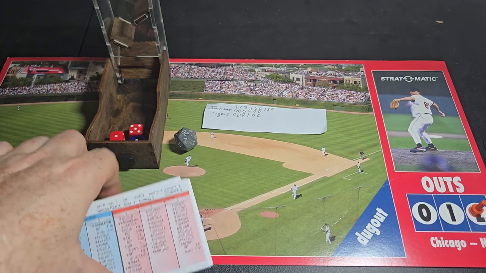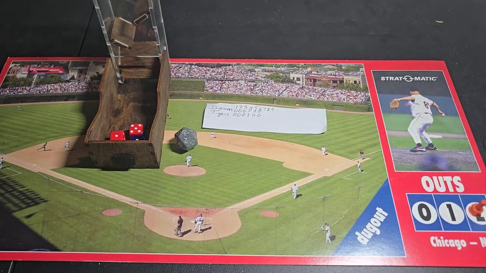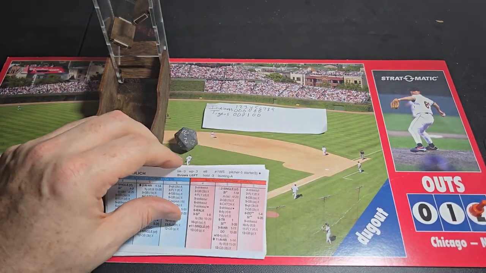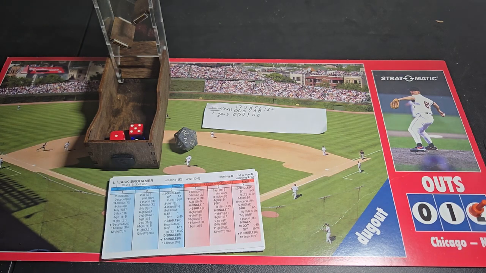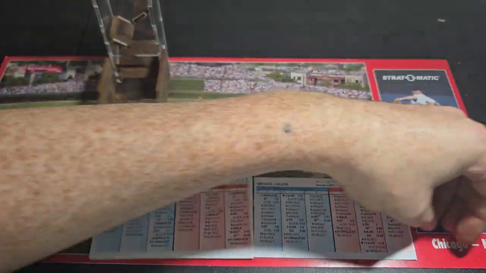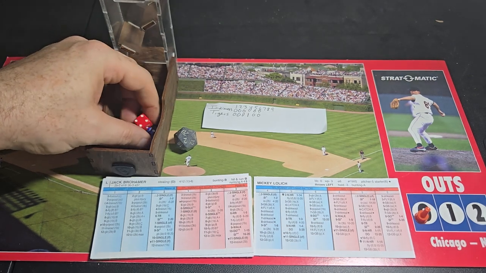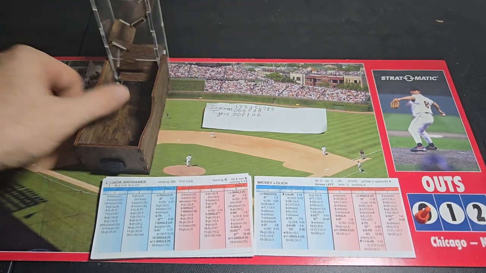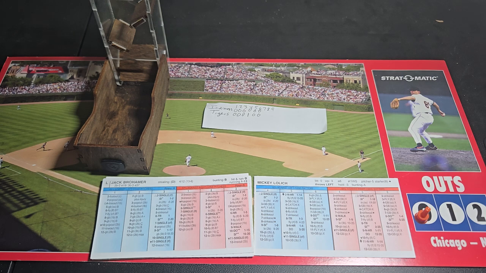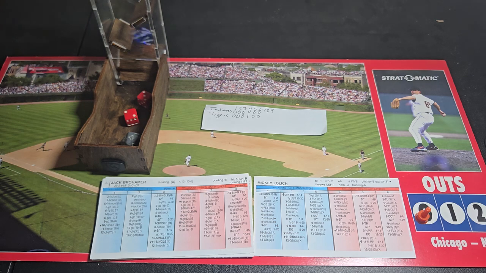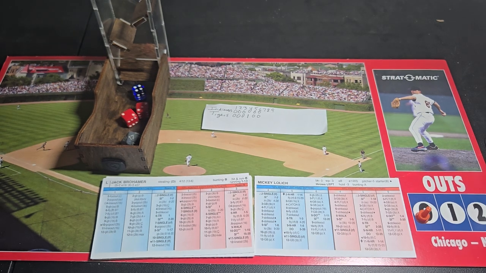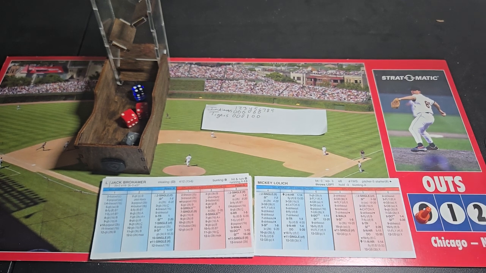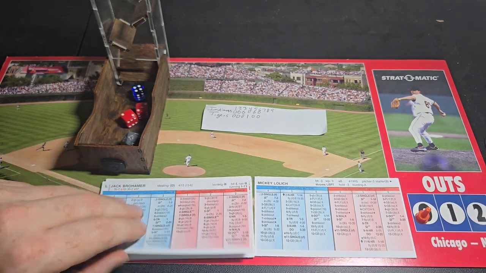Brohammer, Chambliss, and Nettles due up for the Indians here in the top of the 7th as Lolich has pitched a masterpiece, only allowing 2 base runners, 1 single and 1 walk, through 6 innings. Here's Brohammer. Whoops. 4 and a 5. I guess the lefty swung on and missed, struck him out. 4th strikeout for Lolich.